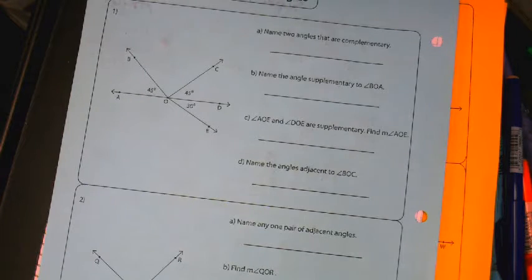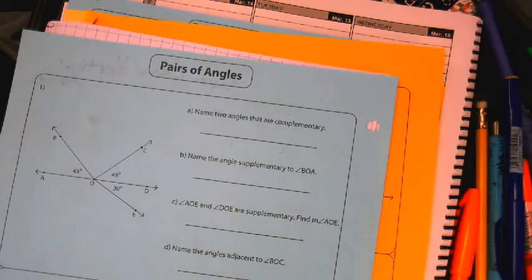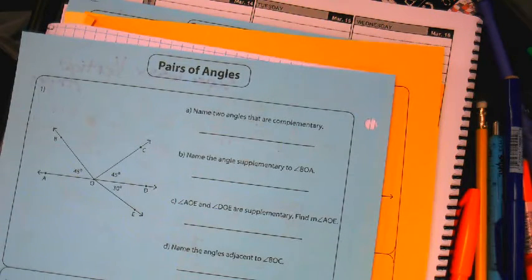Go to the back. We're going to be doing the back together. So stay with me on the back. If you are not done with the front, you'll go back to it later. There will be time at the end of the period for you to go back to it. But everybody, let's focus on the back side. All right.